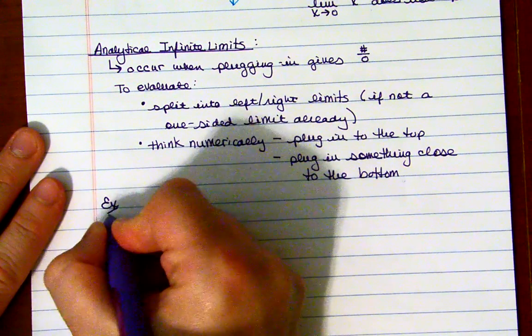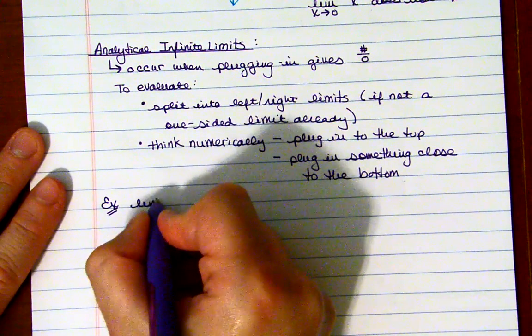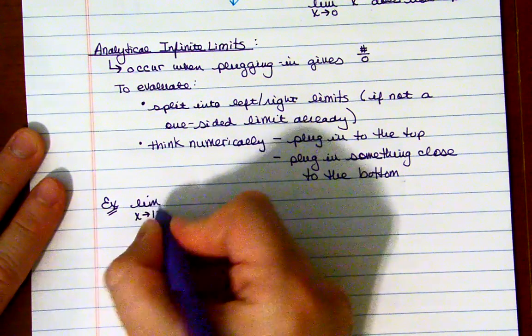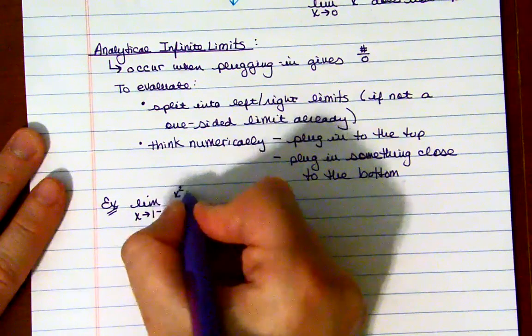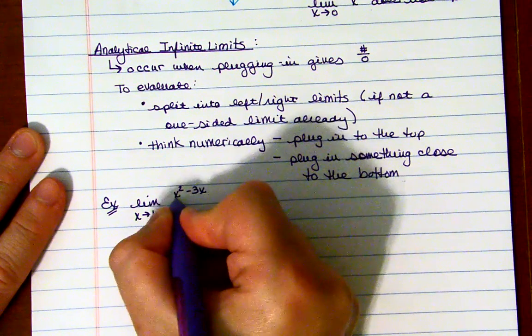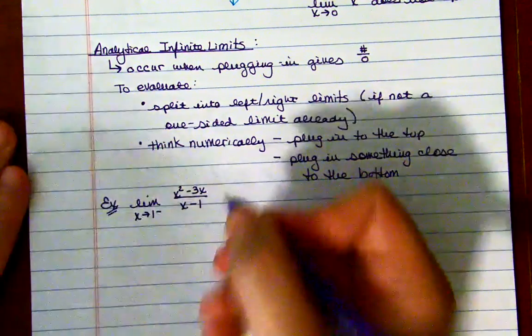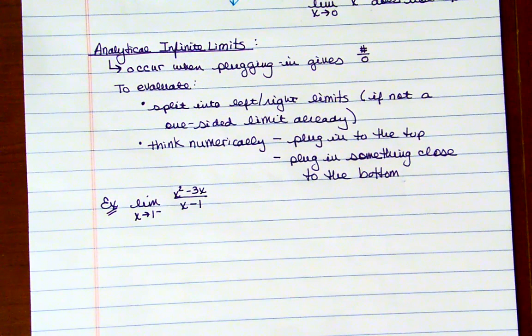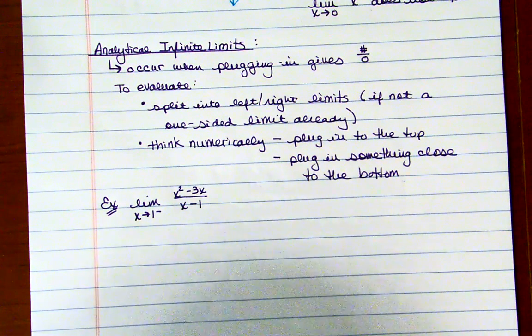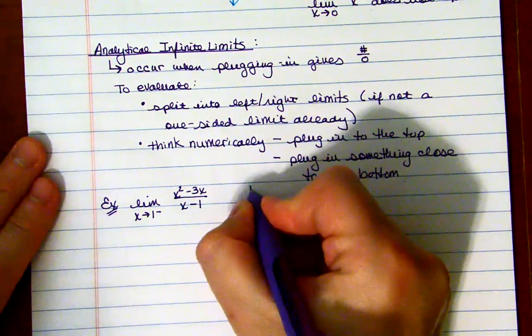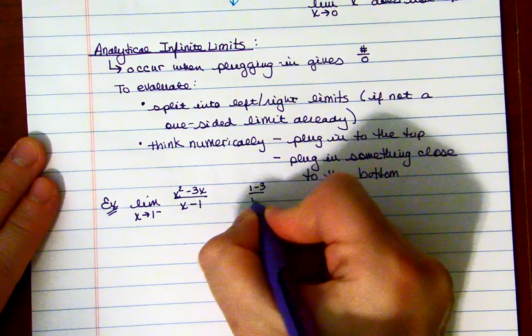Let's take a look at the limit as x approaches 1 from the left of x squared minus 3x over x minus 1. I'm going to do what we always do first. I'm going to start by plugging in to see what sort of form I'm in. Let's see, I'm going to get 1 minus 3 over 1 minus 1.